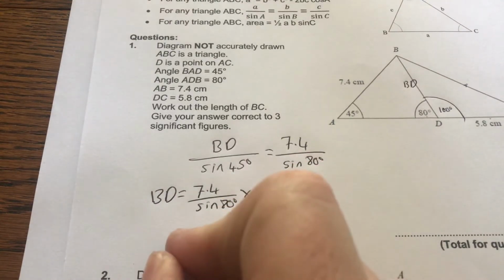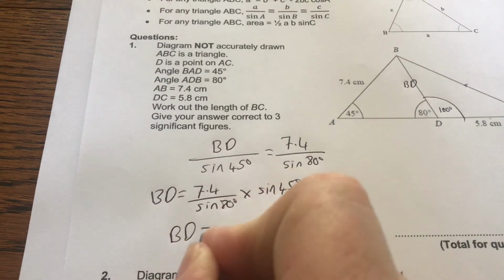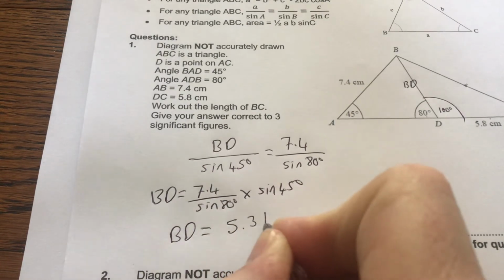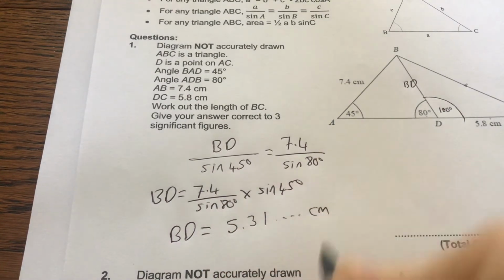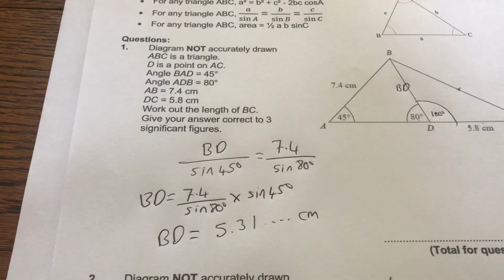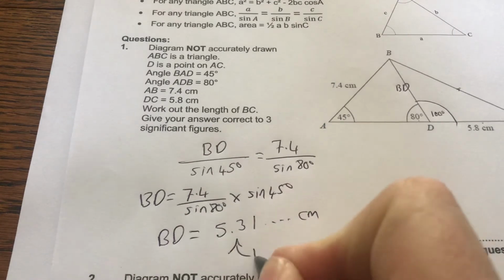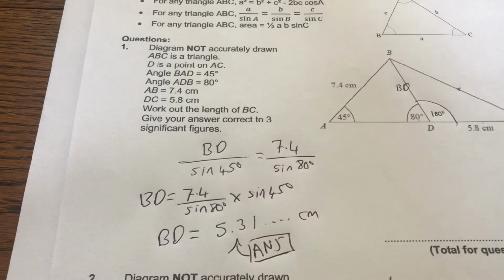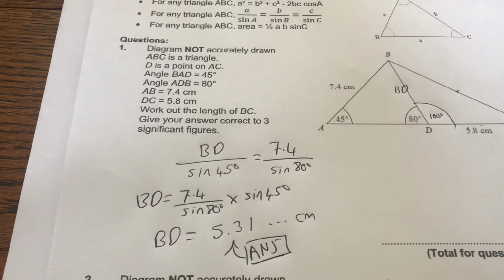So if you put this in your calculator, you'll get BD is going to equal 5.31 with a load of other numbers there. You want to really leave that in your calculator and then use the ANS button.